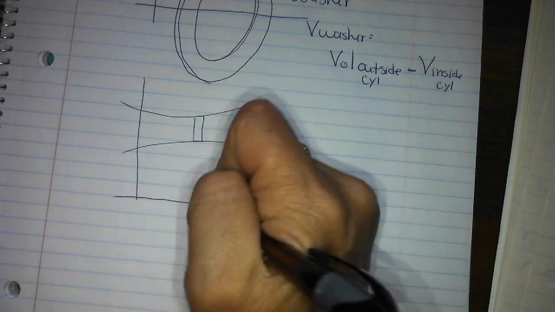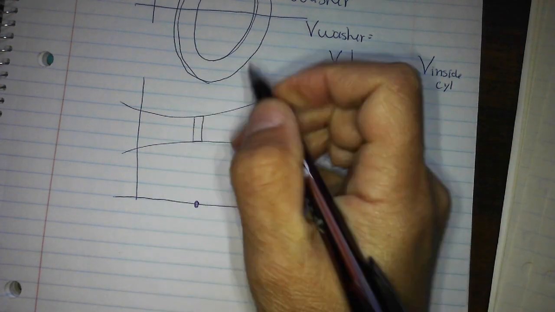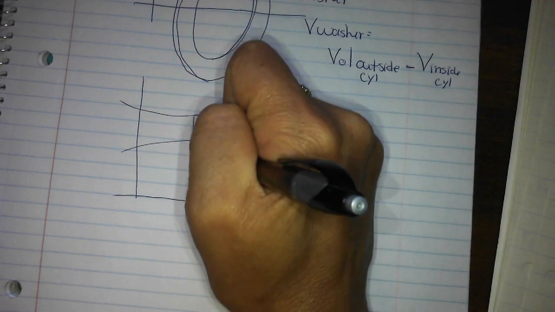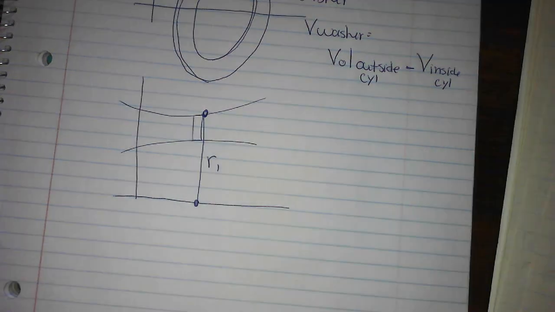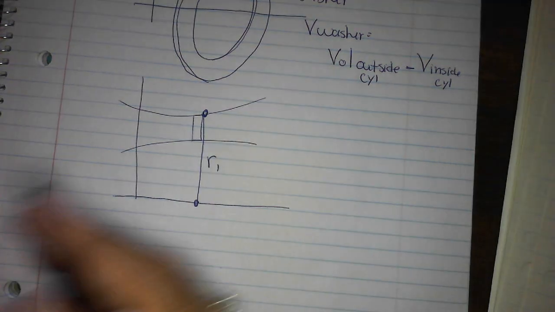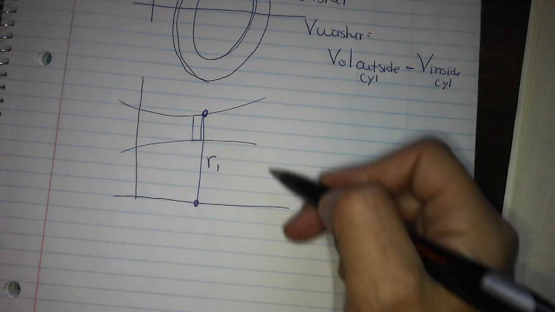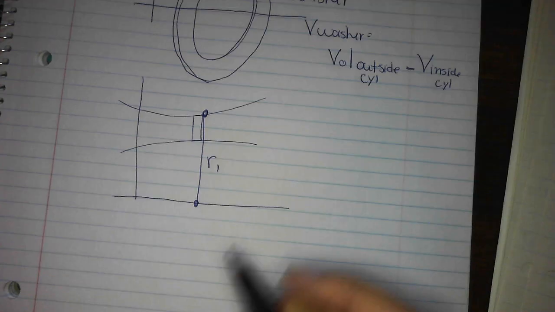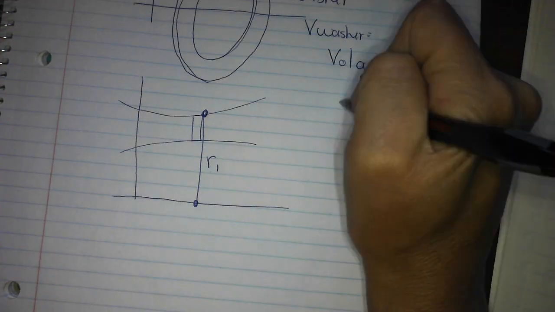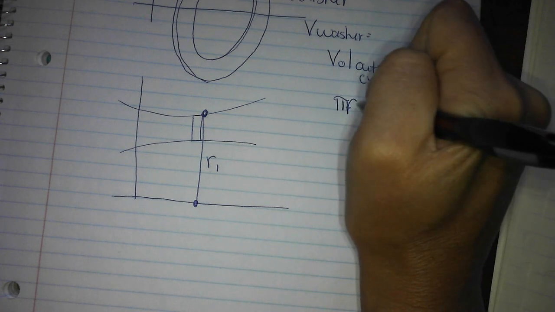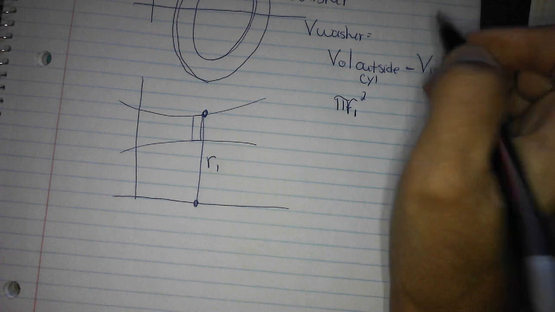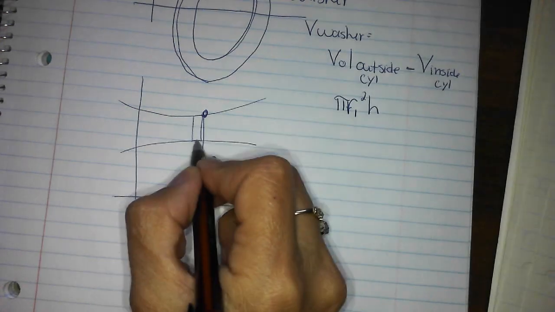So I'm going to call the distance from the axis to the top of the rectangle my R1, radius 1. That's going to create my solid cylinder. So that volume will be pi times R1 squared times height, and the height is just the dx here.